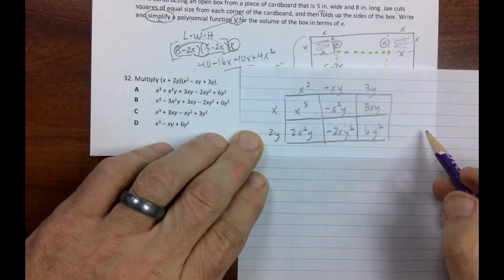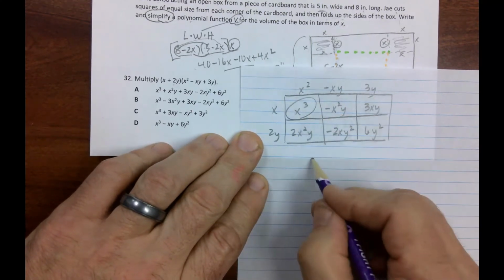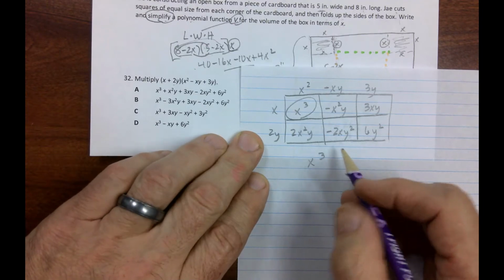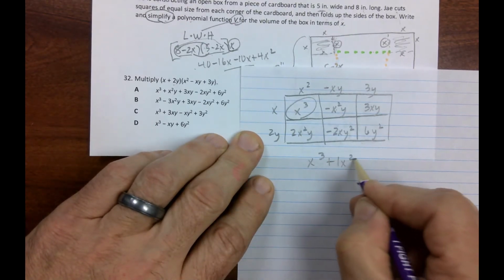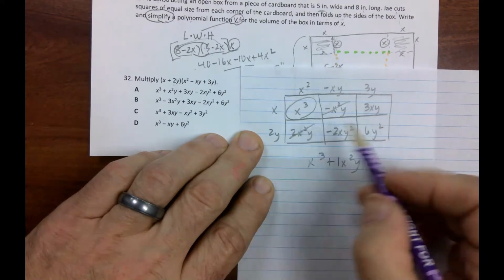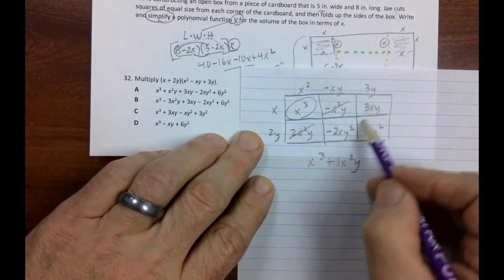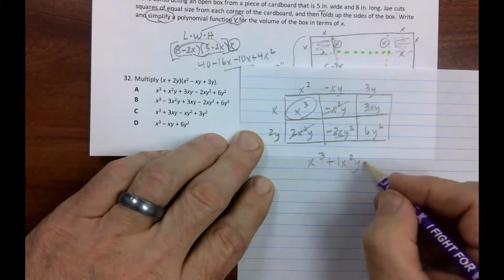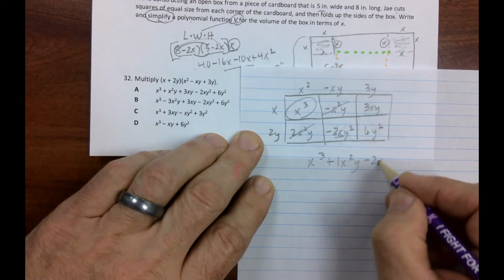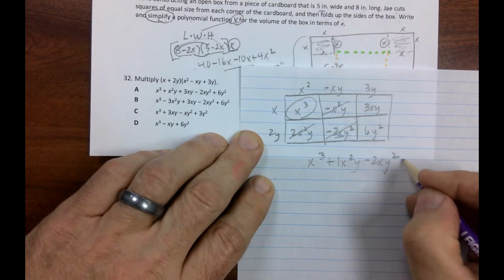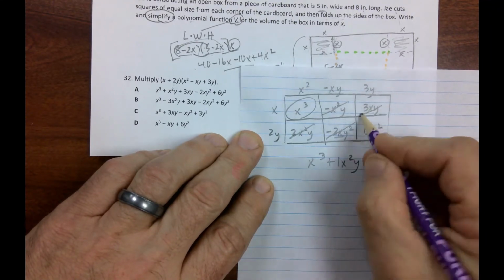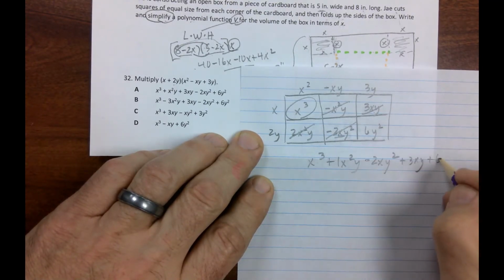Look for like terms. So x cubed. 2 of them minus 1 of them is 1 x squared y. Done with those. Okay, now I'm going to go to this one. I thought those were like terms. Minus 2xy squared doesn't have a like term, plus 3xy, and then plus 6y squared.